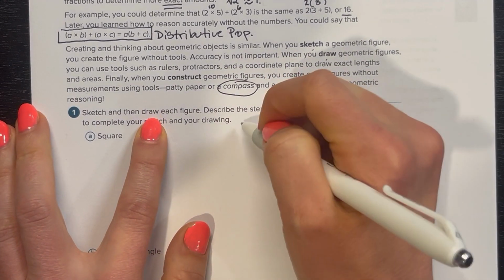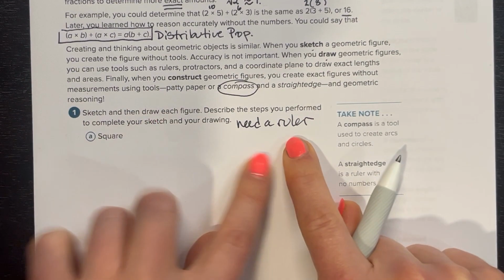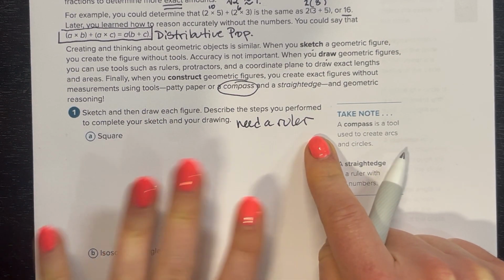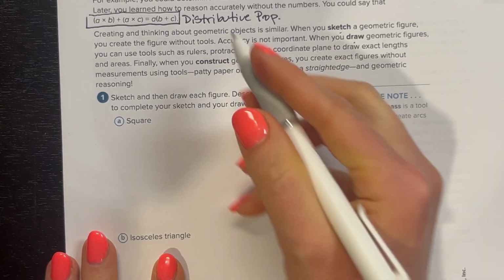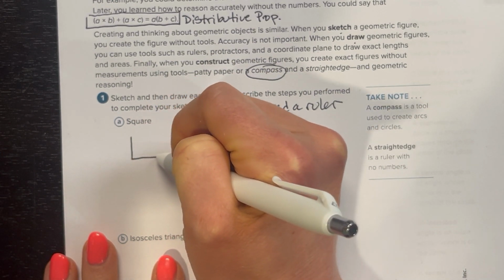So anyway, it says down here, sketch and then draw each figure. So you will need a ruler for this one. I would love for you guys to grab a ruler in the room. Miss Awad should know that you have those, and you can share among your table. But for a square, for example, I'm gonna just sketch it. So my sketch might look something like this.